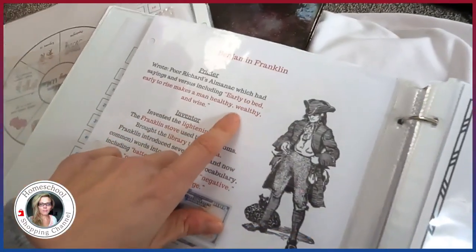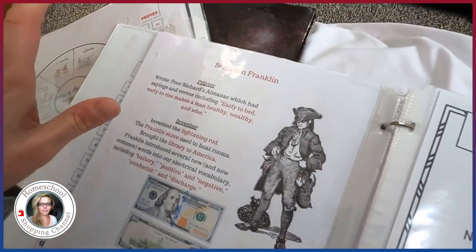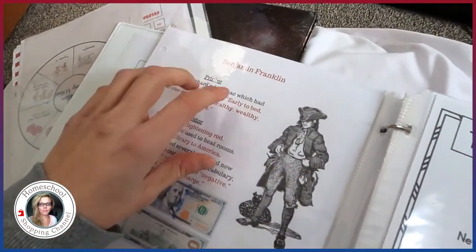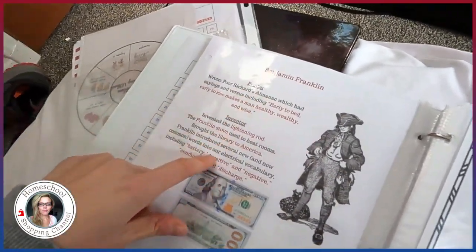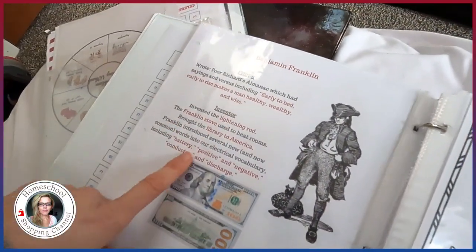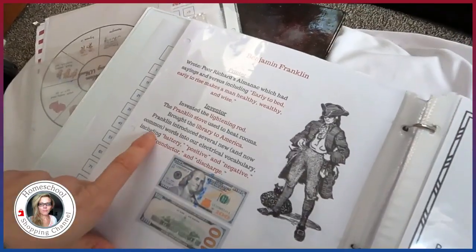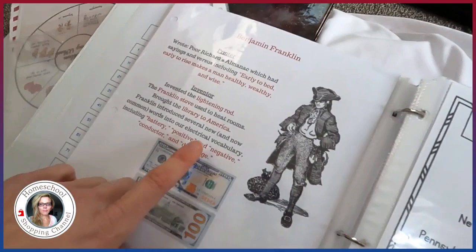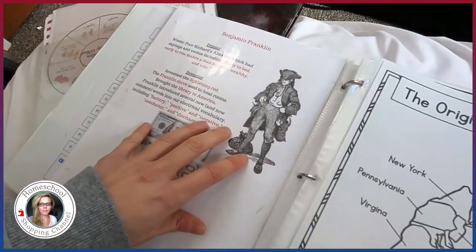This is based off of, I have like every curriculum there is, Christian and secular. I have pretty much everyone. This was from My Father's World. We read a chapter on Benjamin Franklin, and it was very good. And I just printed off what I want them to remember about Benjamin Franklin, which I thought was really interesting, about the battery and positive and negative and conductor and discharge. So these are the electrical vocabulary Ben Franklin came up with.